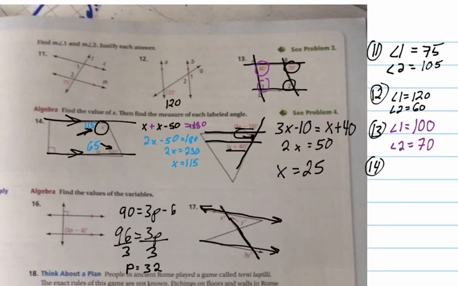So I can ignore this. I'll draw it in purple. I can ignore that line right there. It doesn't do anything for you. It doesn't create any angles that are labeled. So don't worry about it.